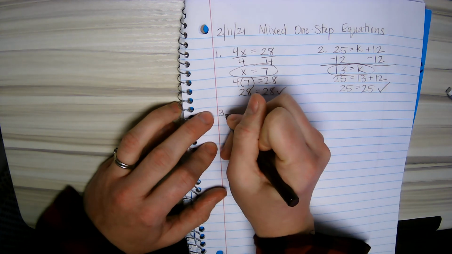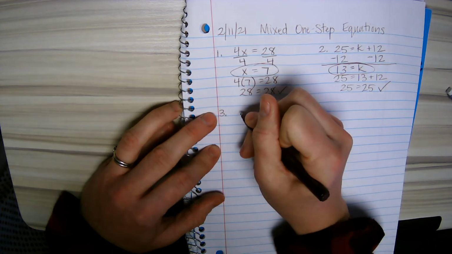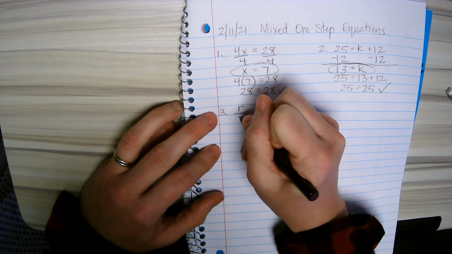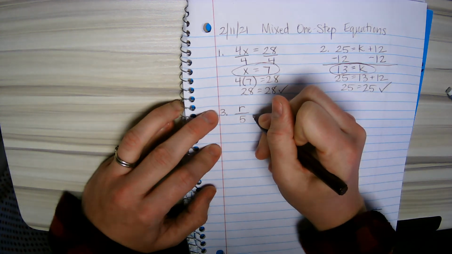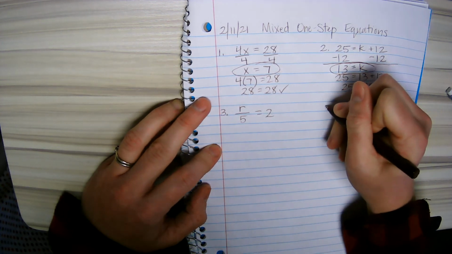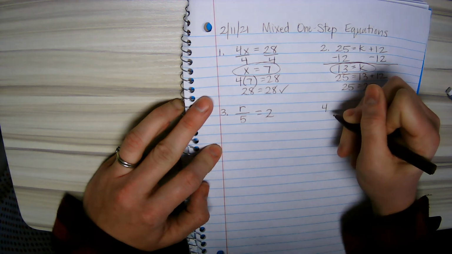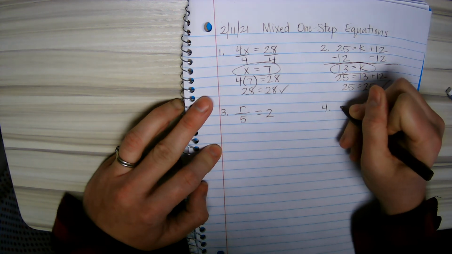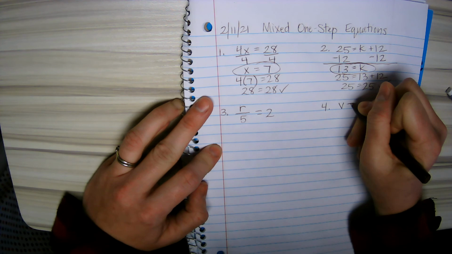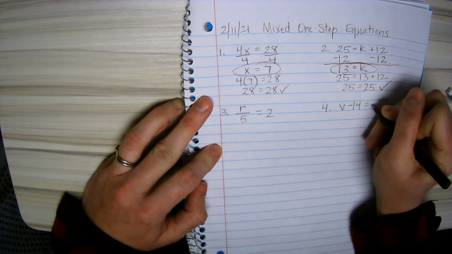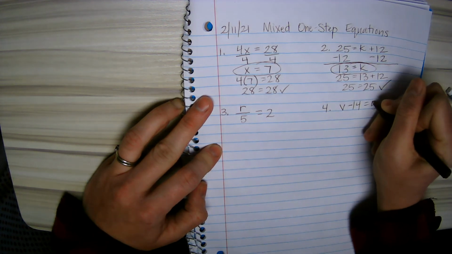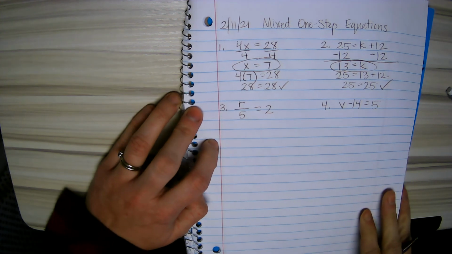All right. Here's two more I want you to try. R over 5 equals 2 and V minus 14 equals 5. Pause your video. Give these a go.